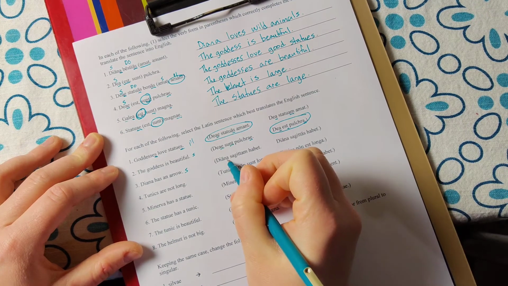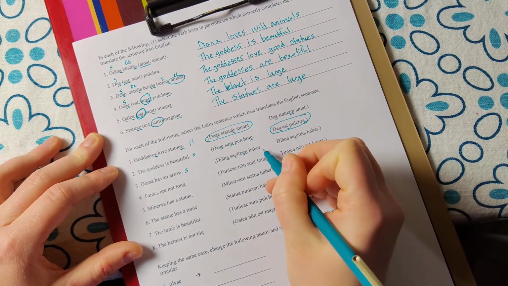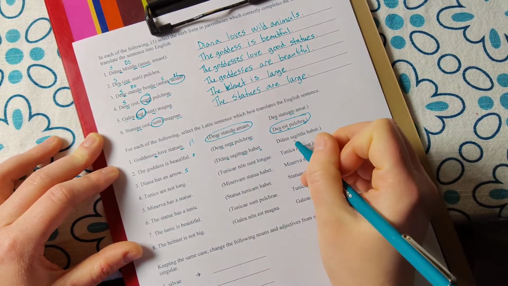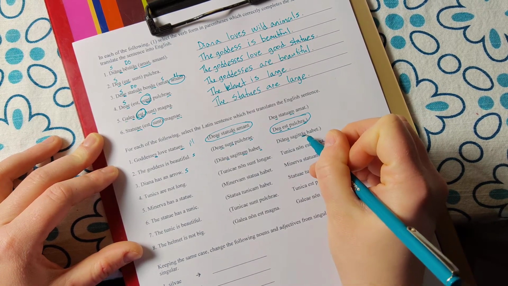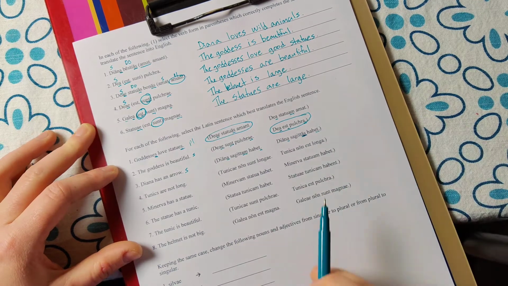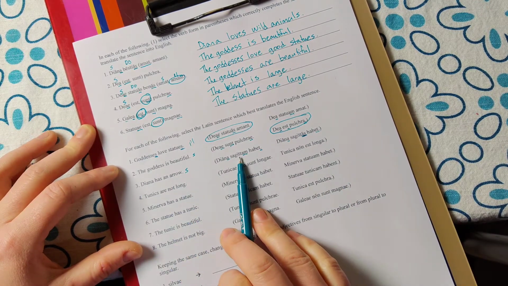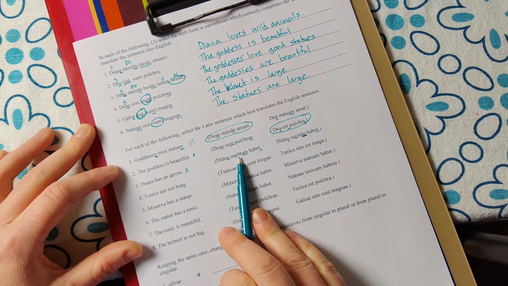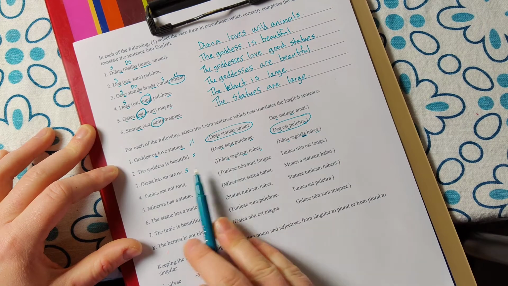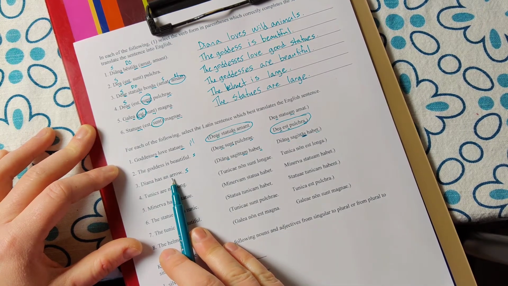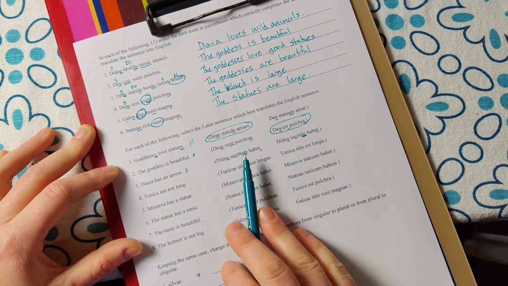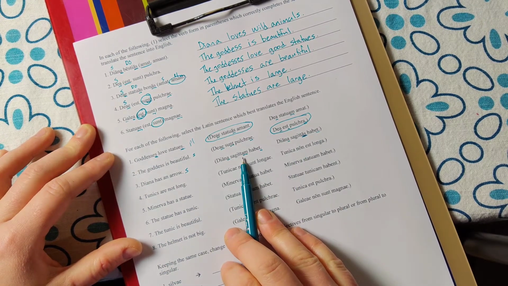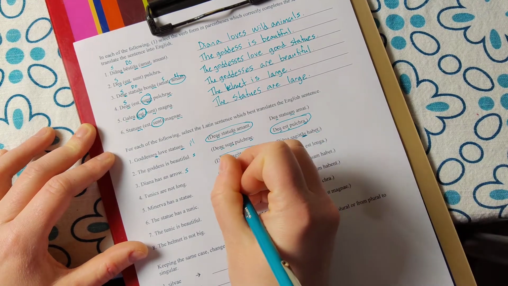So our first option, Diana sagitam habet, or second option, Diana sagitas habet. So what they're changing the singular or plural on is the word arrow. So we're having either one arrow or more than one arrow. We need one arrow. Is am or os our singular ending? Am is our singular ending.